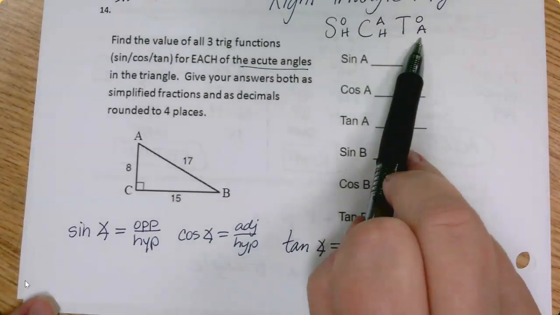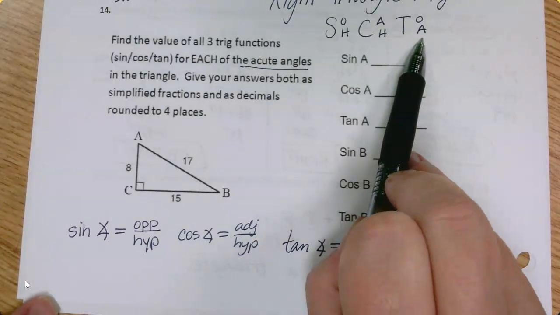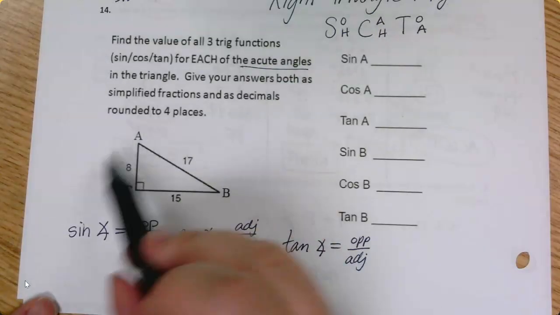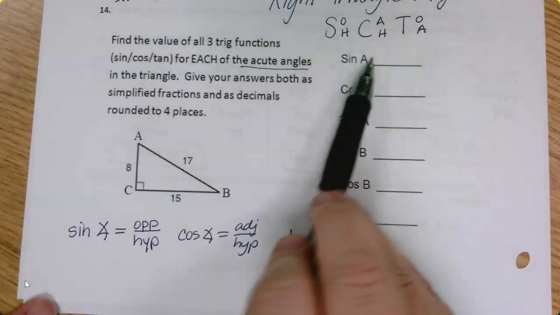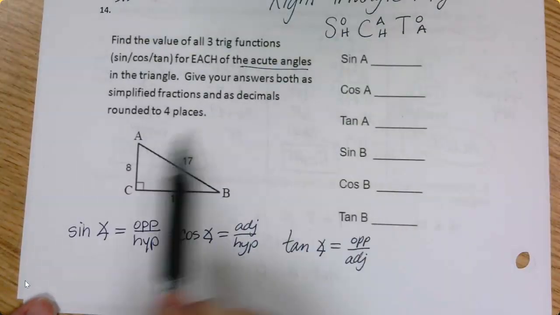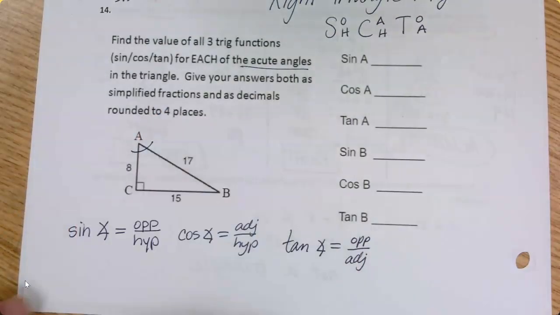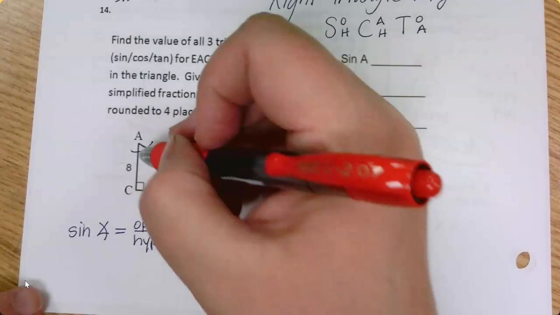So that's what TOA is about, that the tangent is the opposite over adjacent. All right, so I'm going to label this triangle looking at things from the standpoint of A. If this is my angle A, one way to think about it, if you ever get mixed up on whether to use sine, cosine, or tangent, if you ever get mixed up between the opposite side and the adjacent side, that's very likely what's happening if you're getting mixed up on which one to use. So here's how I like to do it.